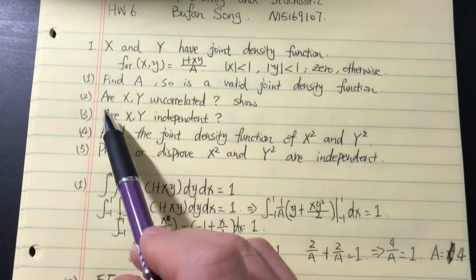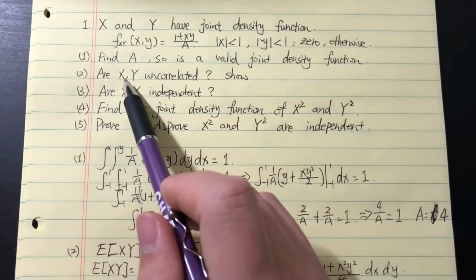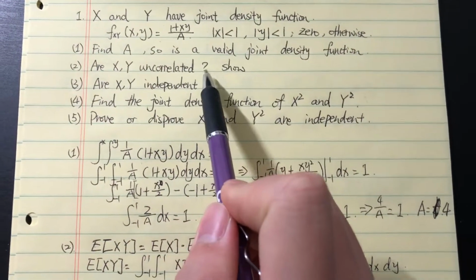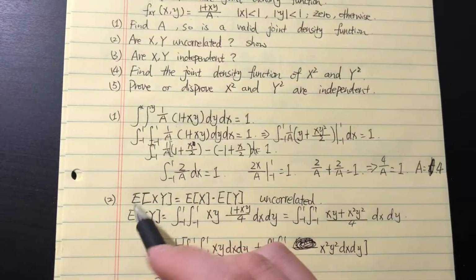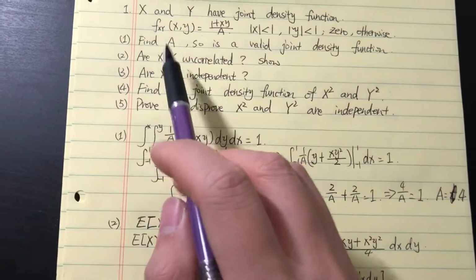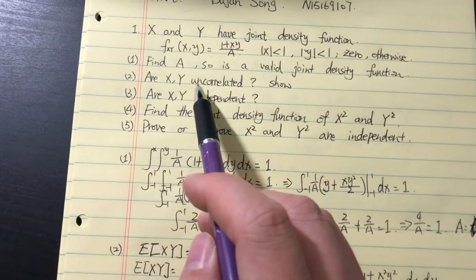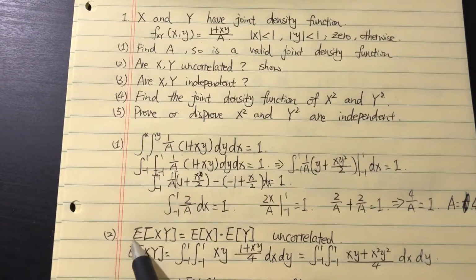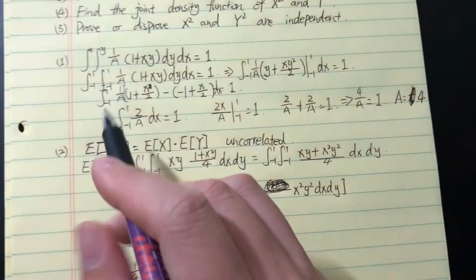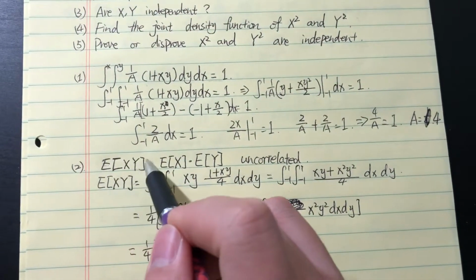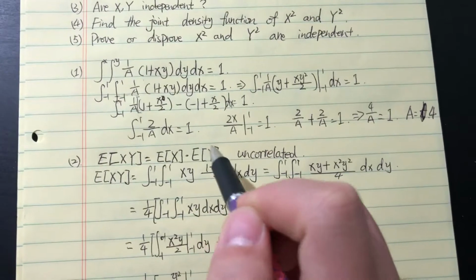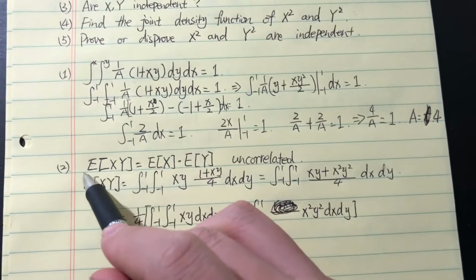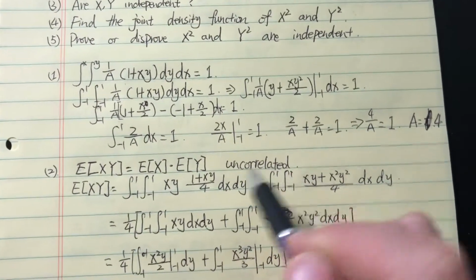Subproblem 2 asks: are X and Y uncorrelated? Show and prove. If we want to prove X, Y are uncorrelated, we have the theorem that E[XY] is equal to E[X] times E[Y]. This is how to prove it is uncorrelated.